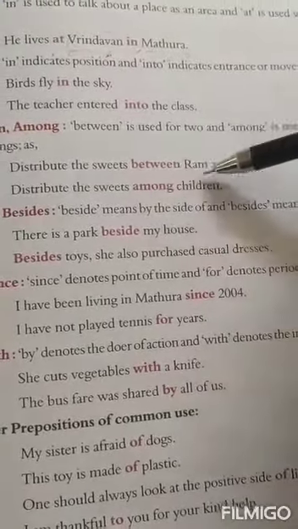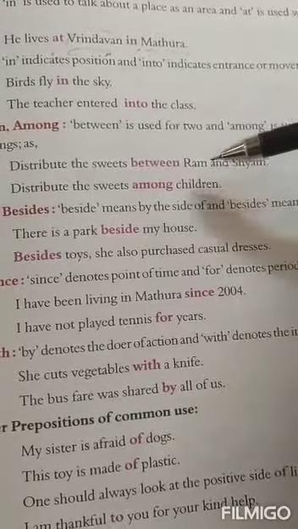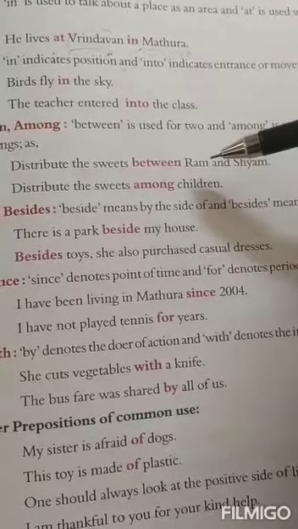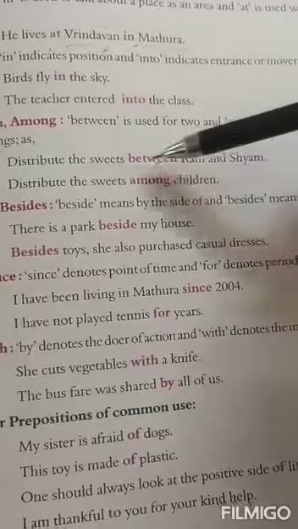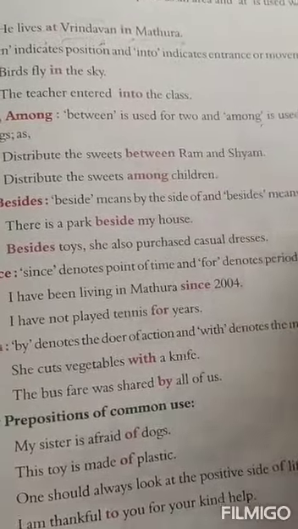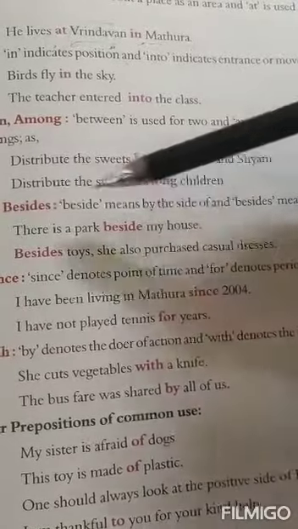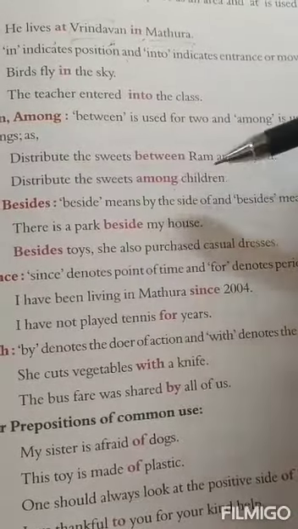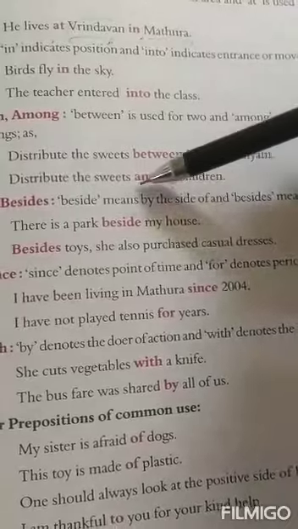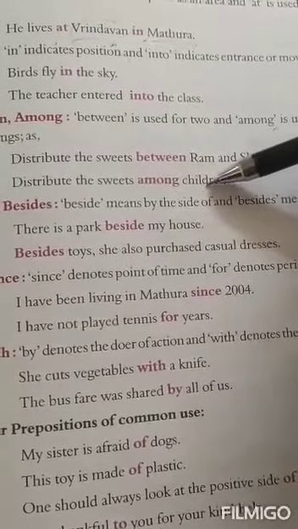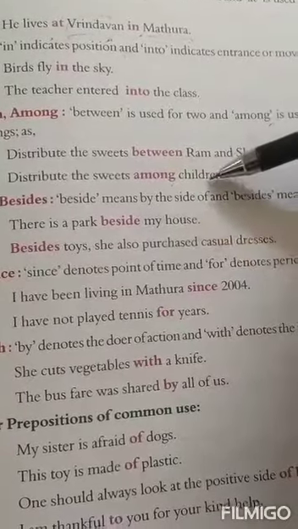So whenever we have particularly two things, or we are telling about two places, then we use the preposition between. But when it is more than two, then we use among. Distribute the sweets among children. That means among children: there are more than two children.